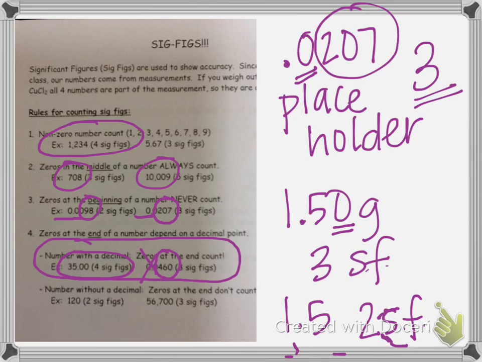All right, last rule. It's a pretty easy rule. If there's no decimal, the 0 doesn't count. Again, this 0 is acting like a placeholder as well. So let me explain what I mean by this.